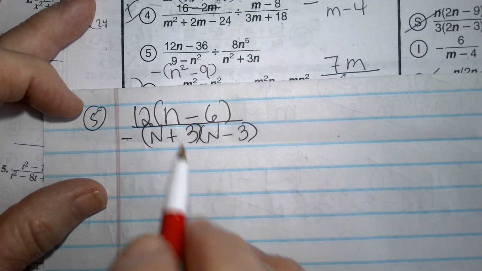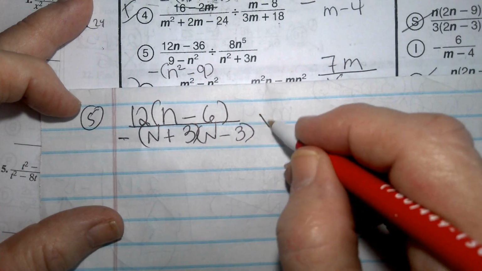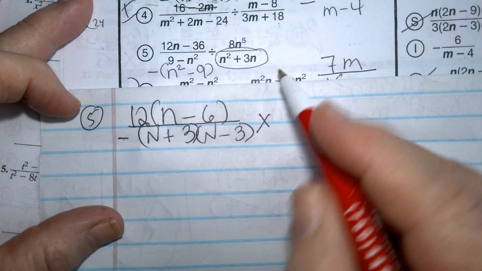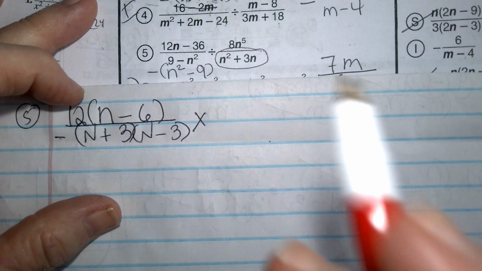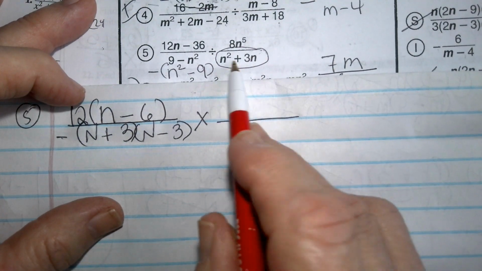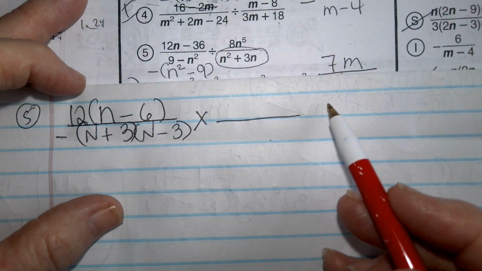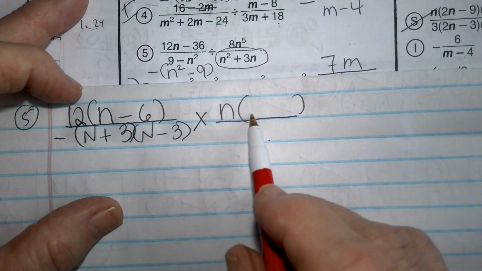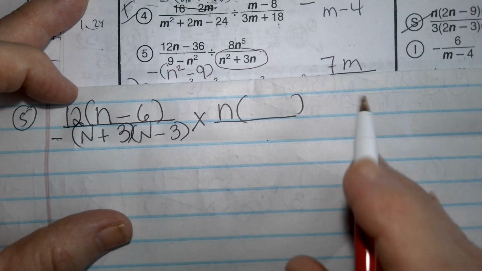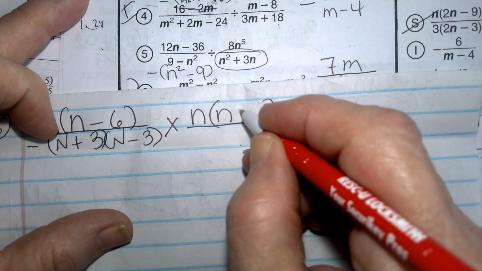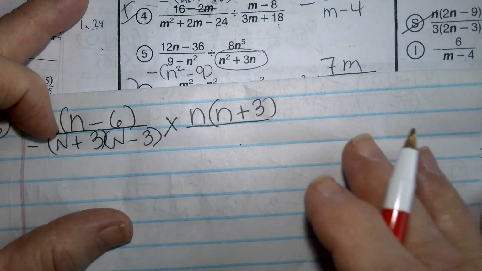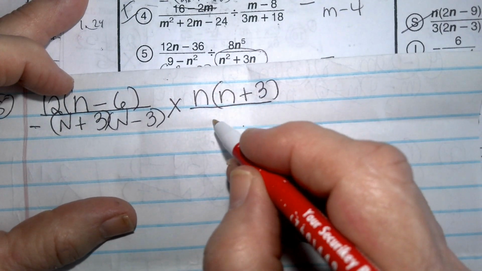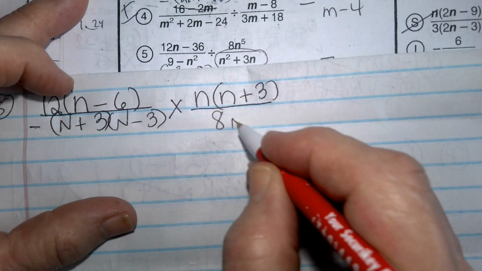Then we have to change and flip. So we're going to put that bottom one first on the top. What's going to come out of that? 1n. What's going to be left? N plus 3. Very good. N plus 3. And then we're going to bring this 8n to the 5th here.